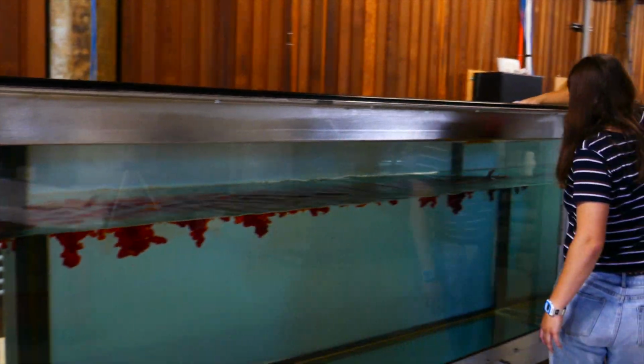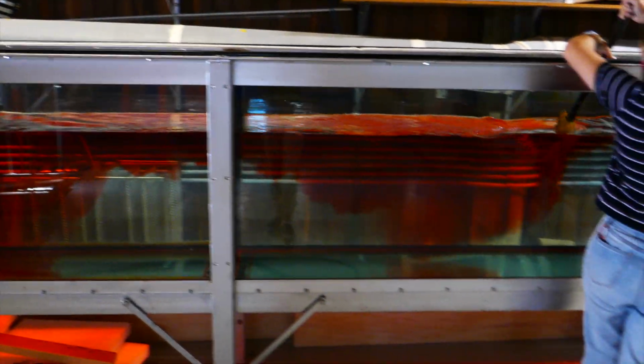The bottom layer consists of 50 centimeters of saltwater mixture, which is denser than the 10 centimeters of freshwater sitting on top of it. The saltwater is dyed red in order to create a visible interface between the two layers.